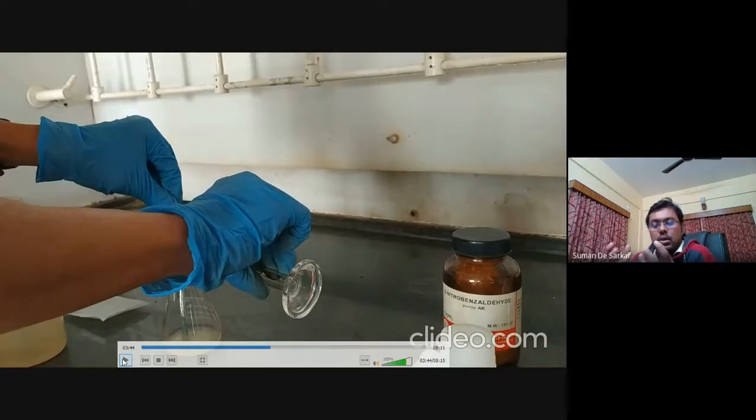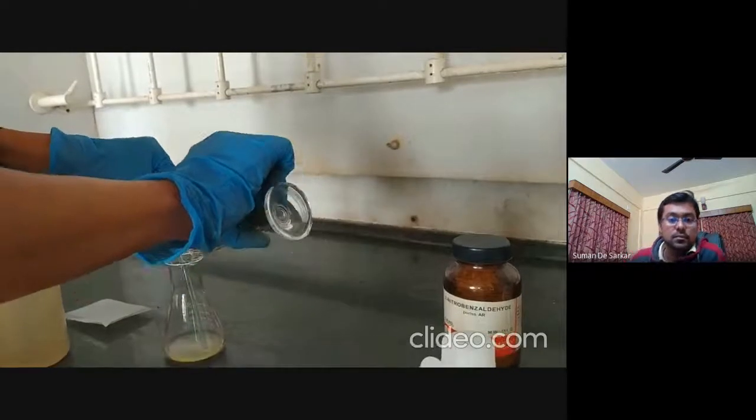We want the ortho-nitrobenzaldehyde to be in the solution in the dissolved state. That's why if you add slowly, the ratio of water and acetone will remain in ideal condition, and then you will not get the precipitate. But if you add fast, you may get some precipitate. That's why we are adding slowly and with stirring, just to keep the ratio ideal.